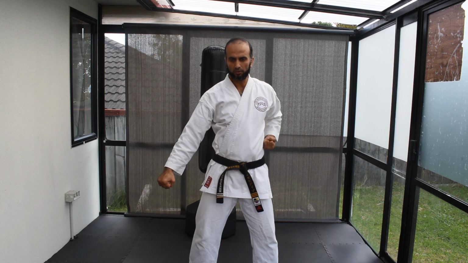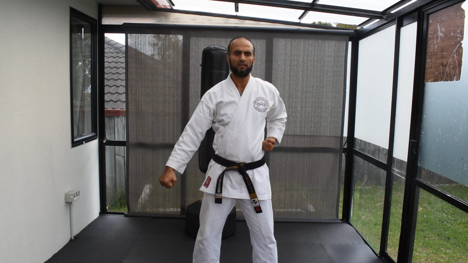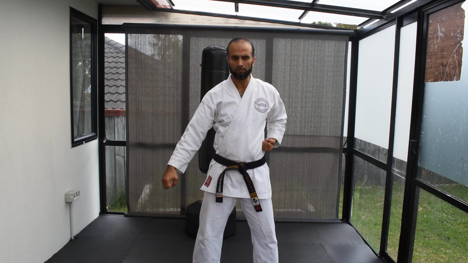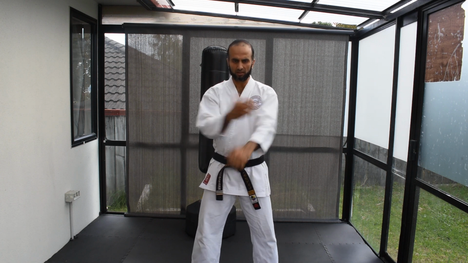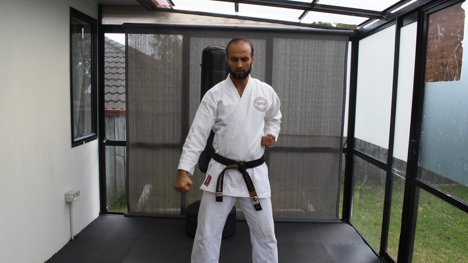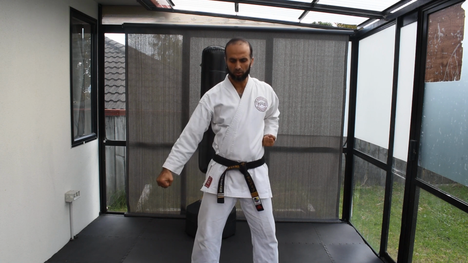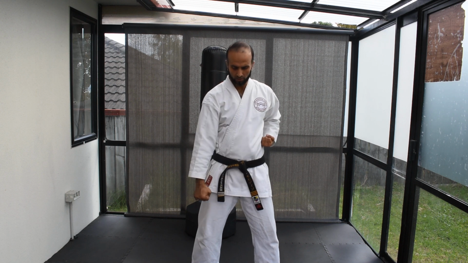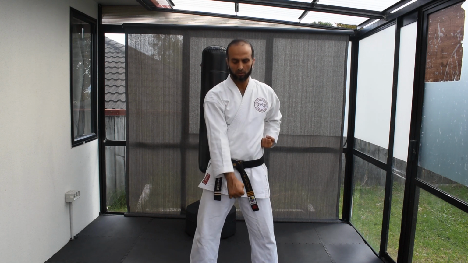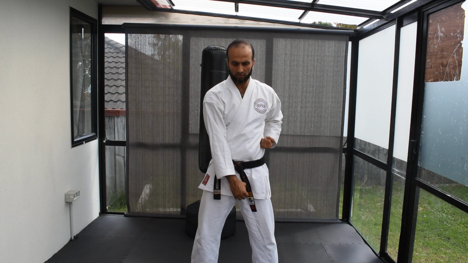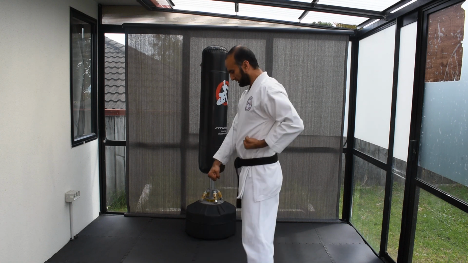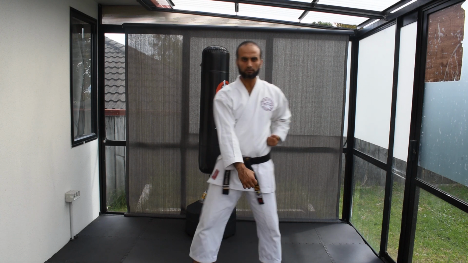So the best way to do your blocks is with both hands. We have just done it with your left hand, if you are copying me as a mirror image. Now the other side is this. Once you complete your block, bring the other hand down here, covering your groin again. Do not keep it too far, and don't even touch your belt or your groin. Just keep it about this distance away from your groin.